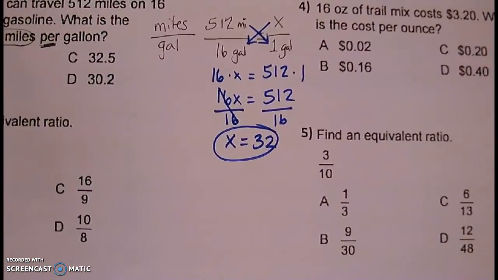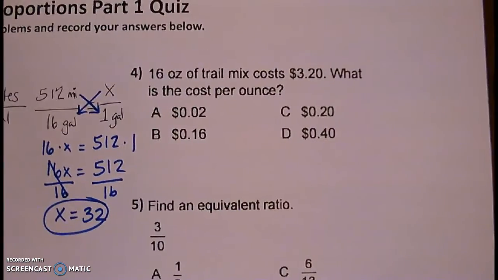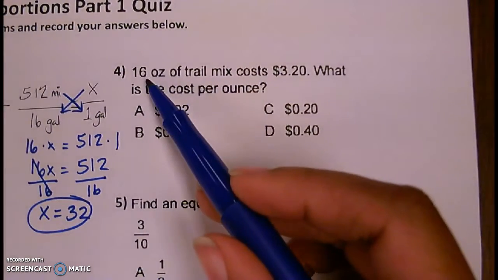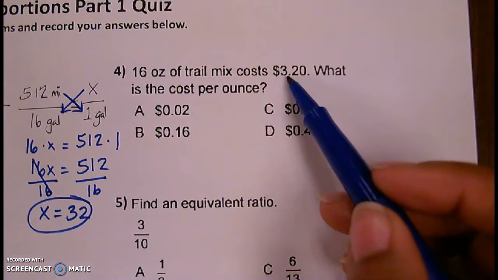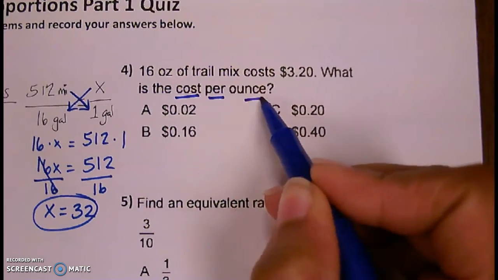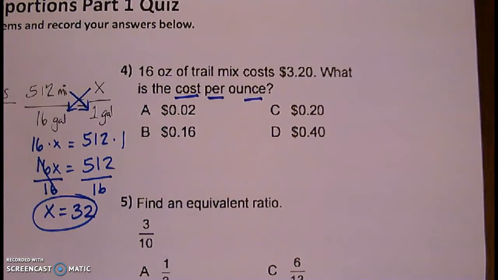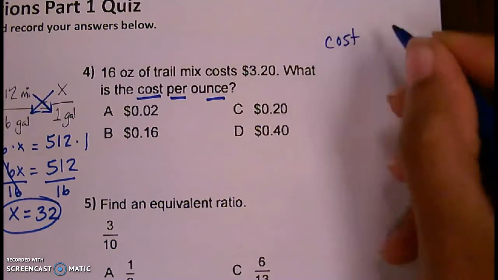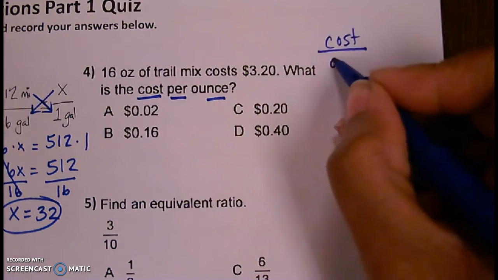Okay? Moving right along to problem number 4. All right. This question says 16 ounces of trail mix costs $3.20. What is the cost per ounce? So I'm going to write that out in word form. Okay? Cost per ounce.